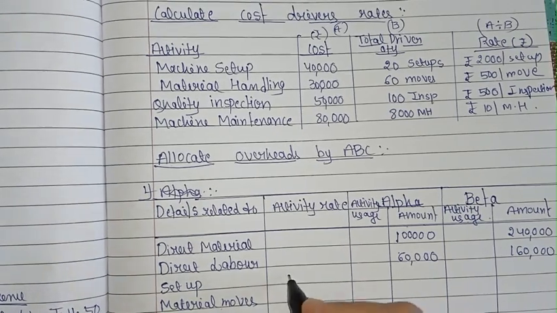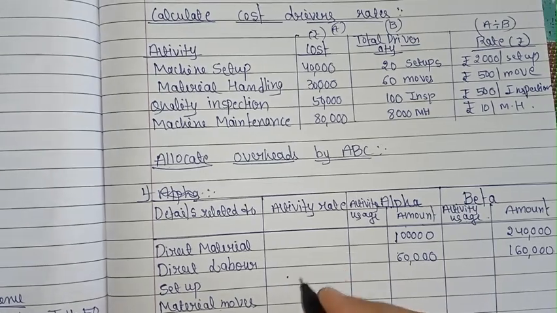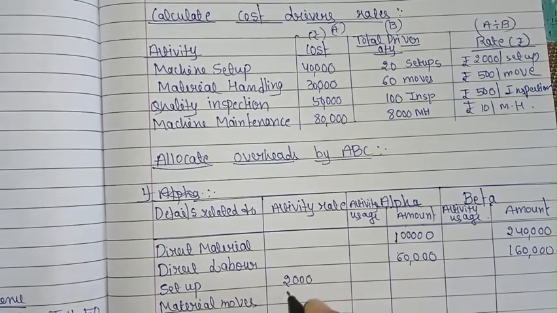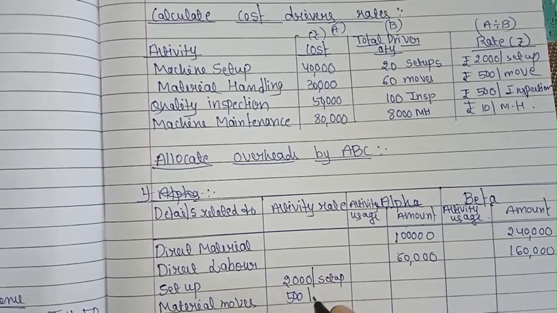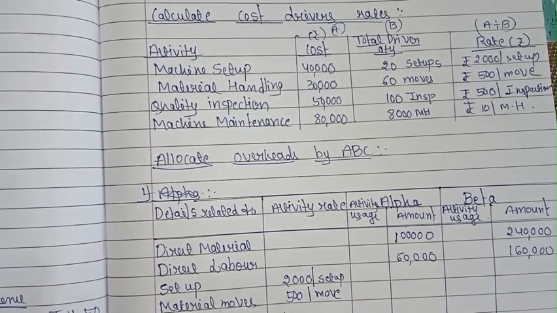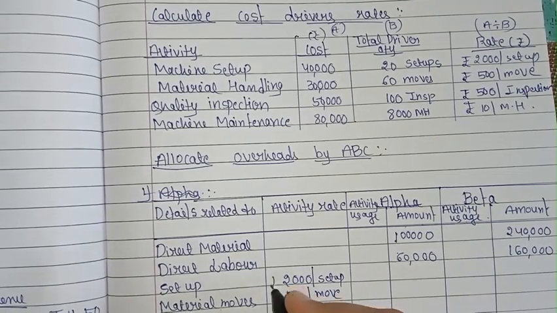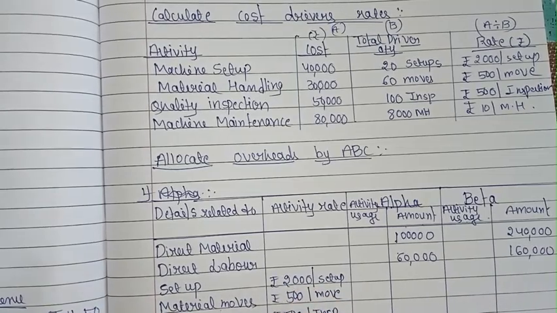So we write down the activity rate: 2,000 per setup, 500 per move, 500 per inspection and 10 per machine hour. So write down here rupees.